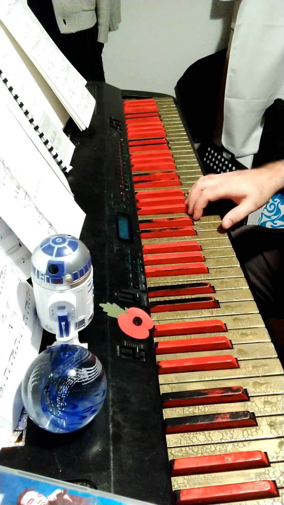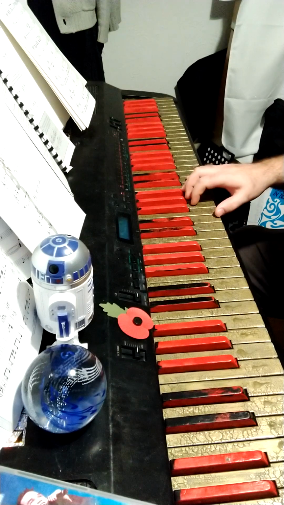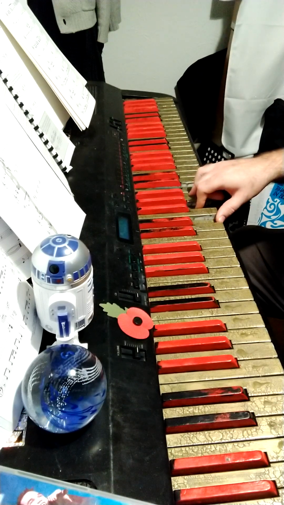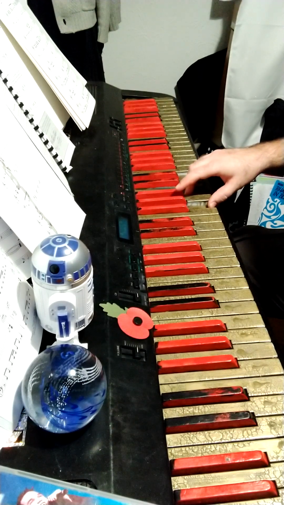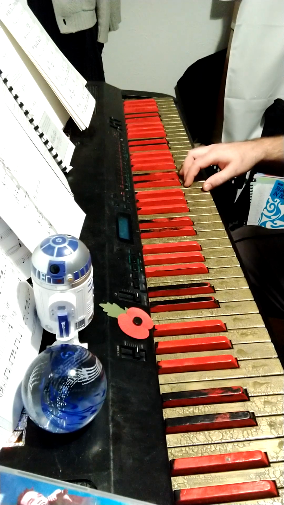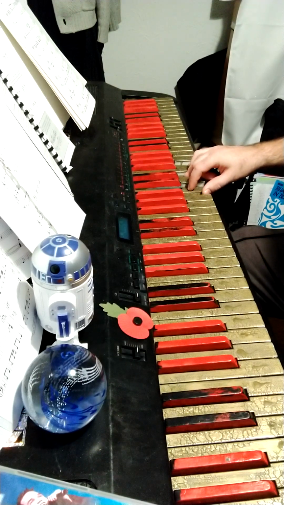The root is C, E, G with a B. The first inversion is the E, the G, the B with a C. Second inversion is G, B, C, and E. The third inversion is B, C, E, and G.